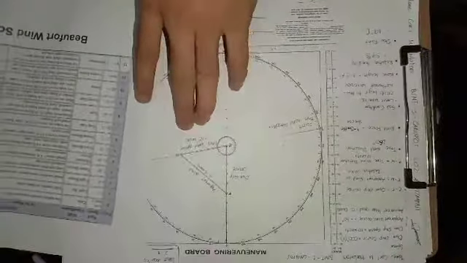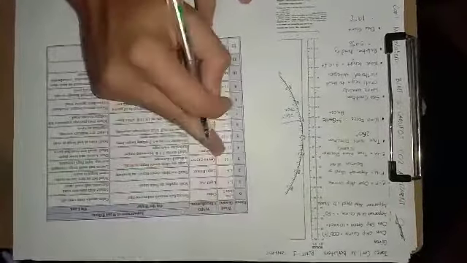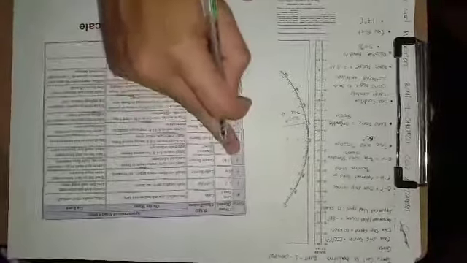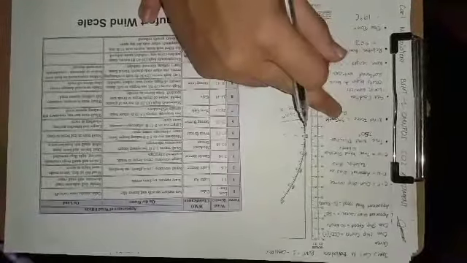Since we have the true wind speed which is 10 knots, we go use the Beaufort wind scale. So here is the wind knots, so we look 10, so 7 to 10, so we are in the gentle breeze. So the wind force is 3, then gentle breeze.